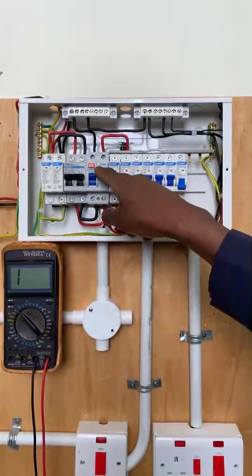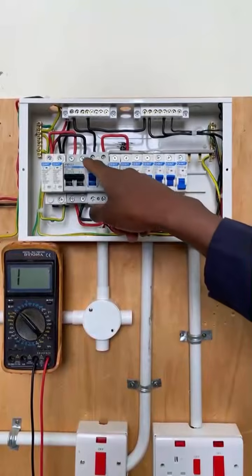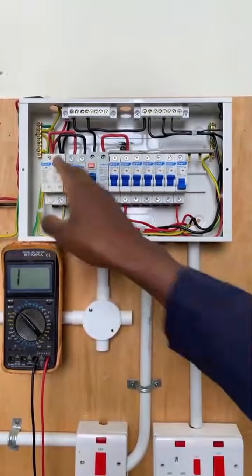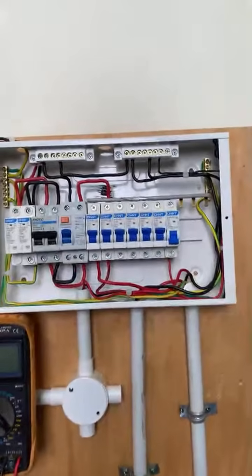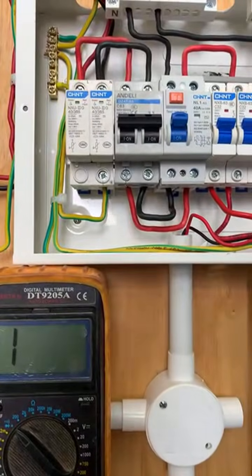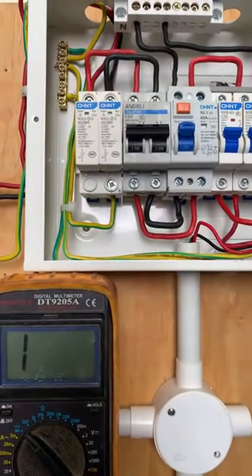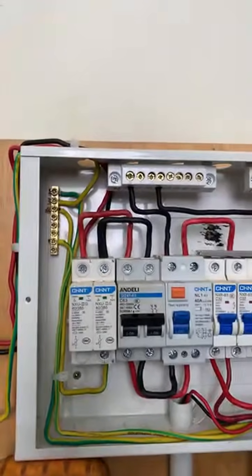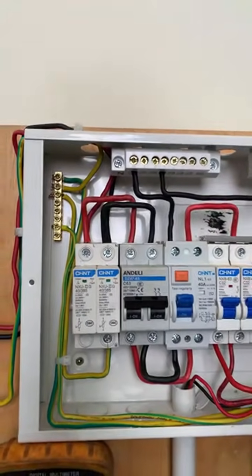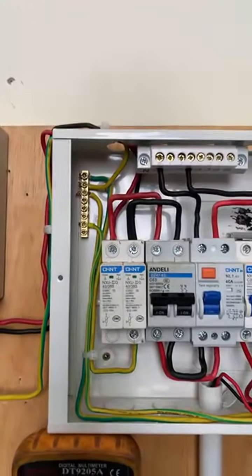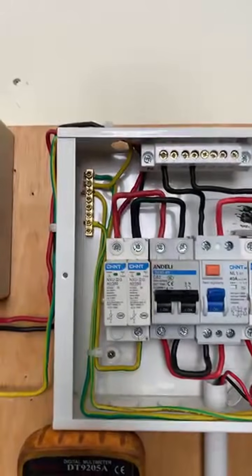The purpose of the RCCB, as you can see, power is coming from the power supply connection from this main switch or the isolator, or the MCB, which has a lot of names. Let me just give you a closer look. So the RCCB is connected in this manner.